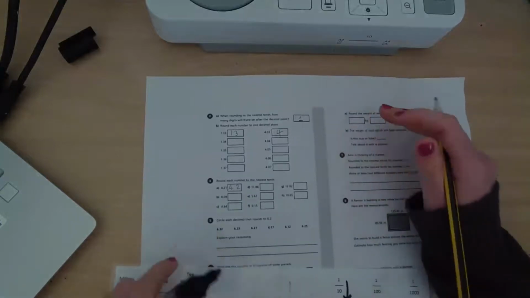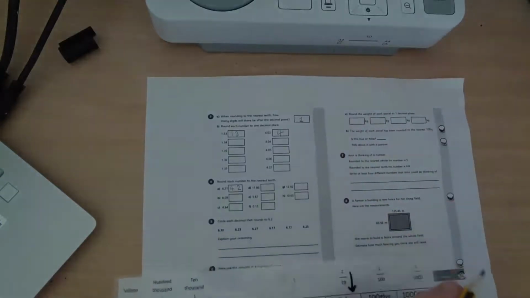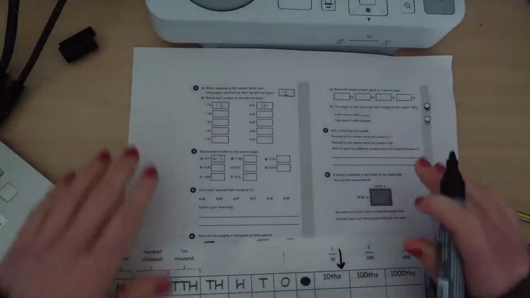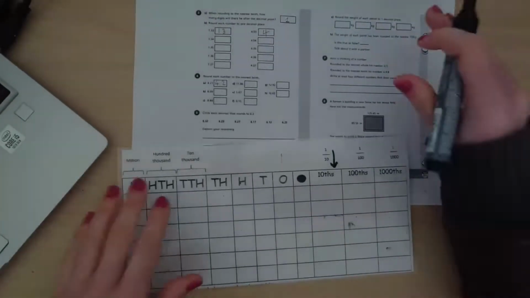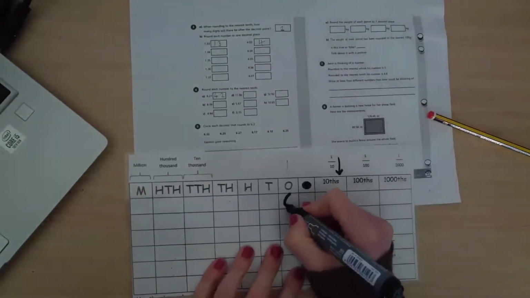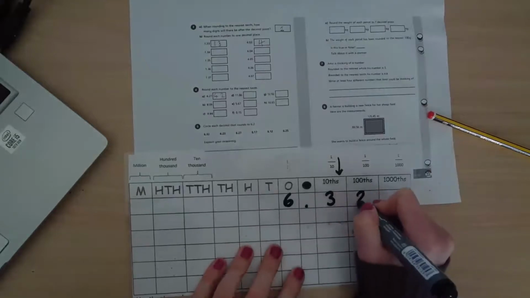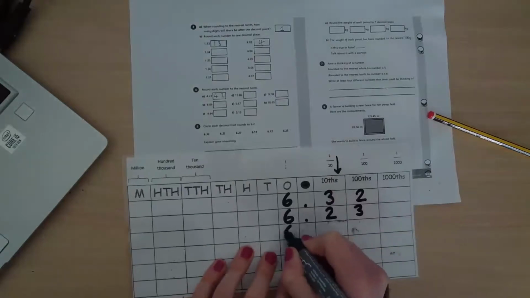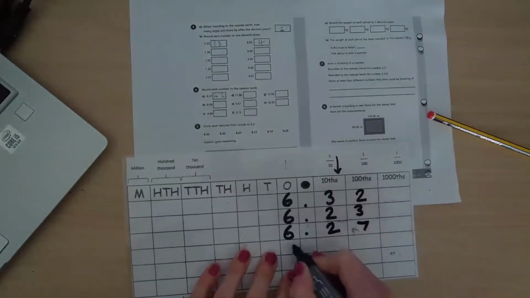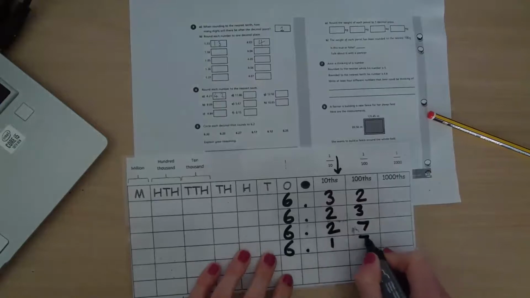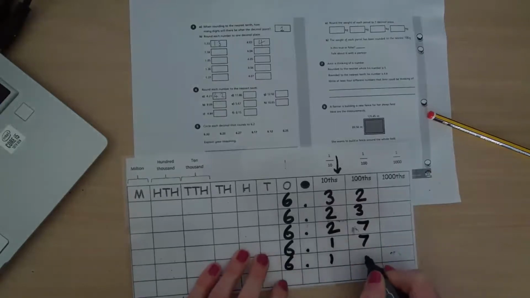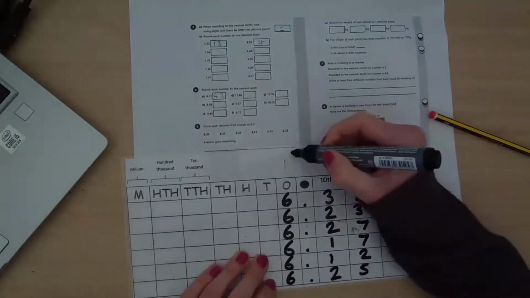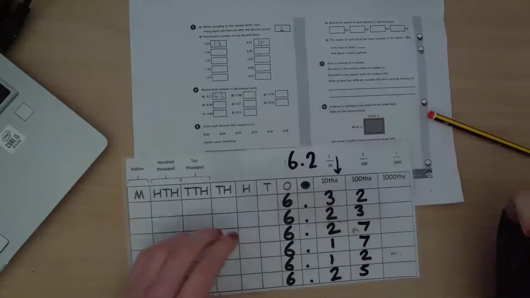Number 5 says circle each decimal that rounds to 6.2. I'll write my numbers out so we can see. My numbers are 6.32, 6.23, 6.27, 6.17, 6.12, 6.25, and it's asking me for all the numbers that round to 6.2.